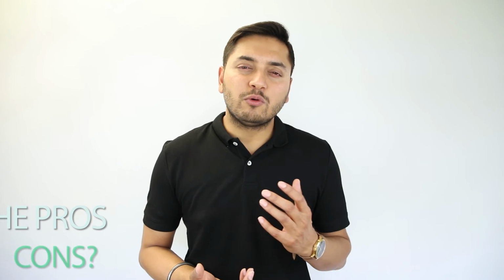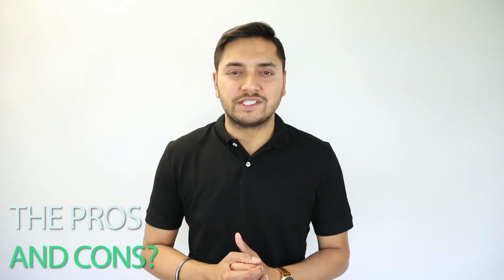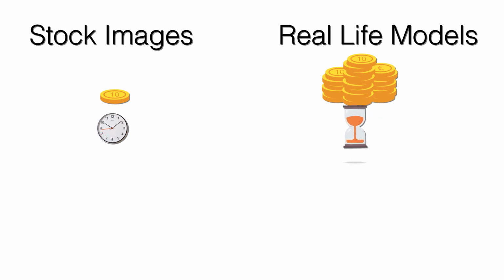Now let's talk about some of the pros and cons of real life photos versus stock images. The first thing that comes to my mind is stock images are pretty cheap to create. On the other side, real life models can be a little bit expensive because you need to hire the models and you need to rent out the places. The other benefit of having the stock images is that stock images can be created very fast. You're a designer or your product photographer, you can get the photos done in 3 to 4 days. On the other side, you need to make appointments with the models and then edit them later on. So stock images are pretty fast turnaround time.